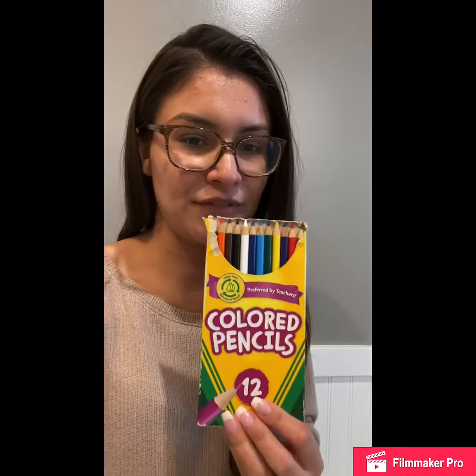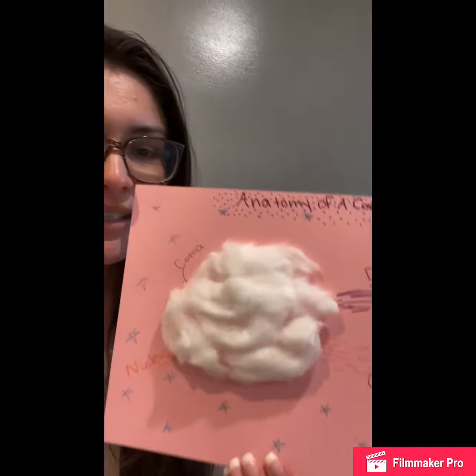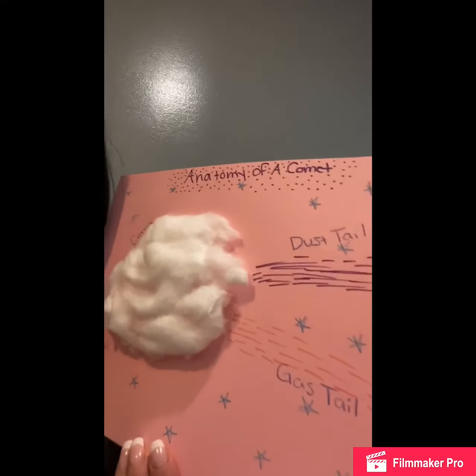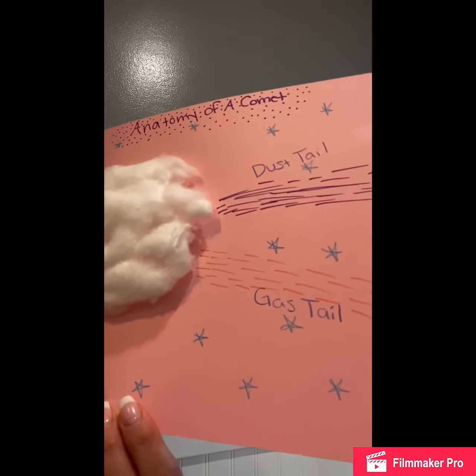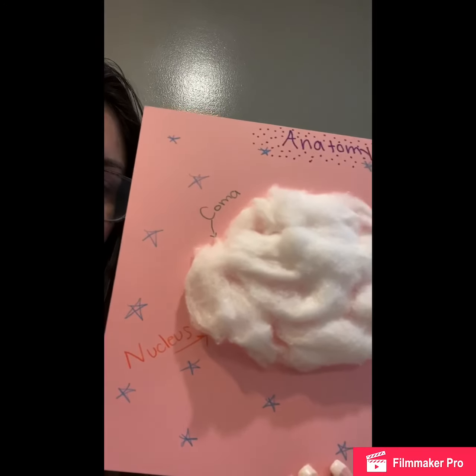One color will represent the gas tail, the other color can represent the dust tail. They will also be given some cotton balls to represent the nucleus and the coma. Students will also be given a glue stick in order to get the cotton balls to stick on the construction paper. Lastly, they will be provided with some colored pencils so that they can get creative with their activity. What the activity will look like once they are finished is just like this. It will show the dust tail, the gas tail, the coma, and the nucleus.